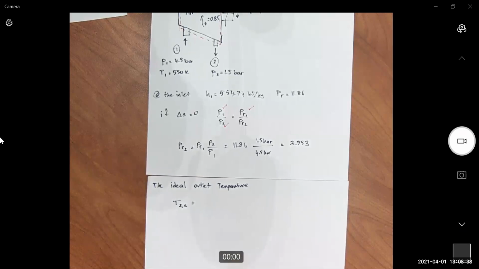What else? I just found my PR2. I can check my PR2 value on the air table. If you go to your table, with the PR2 value you should be able to read your temperature by interpolation.